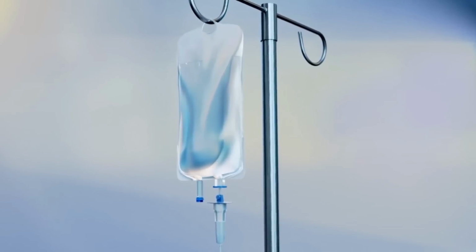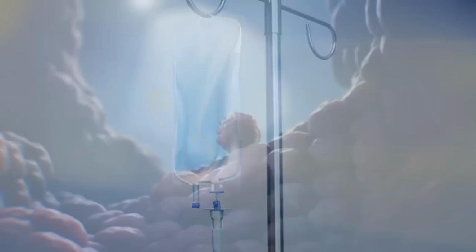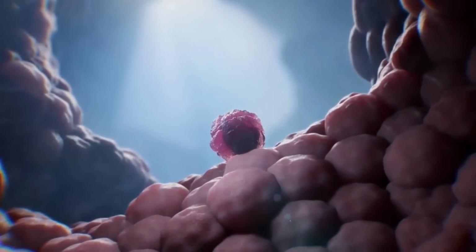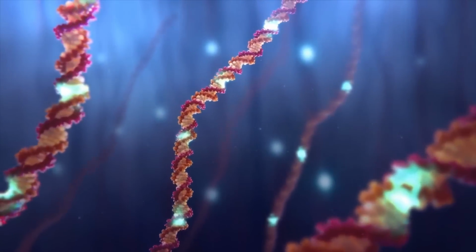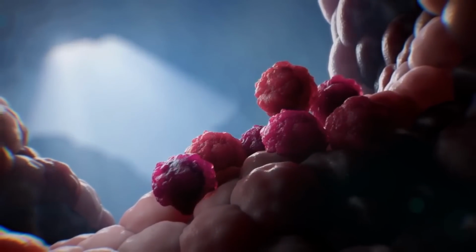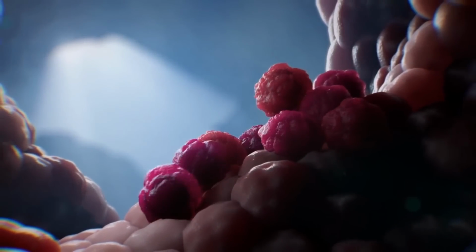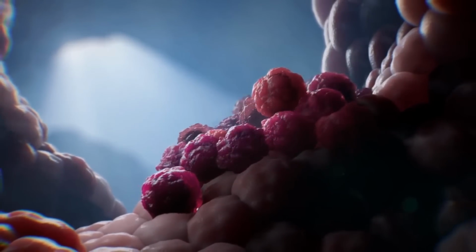Let's first learn about how mRNA medicines might be used to treat cancer. Cancer happens when a particular cell in the body acquires enough mutations in its genomic DNA that it no longer responds to the normal signals that keep its growth in check. The cell begins to divide and multiply inappropriately, and a tumor starts to grow.